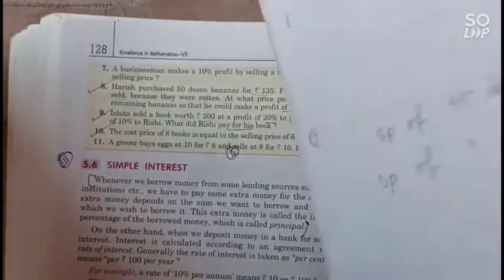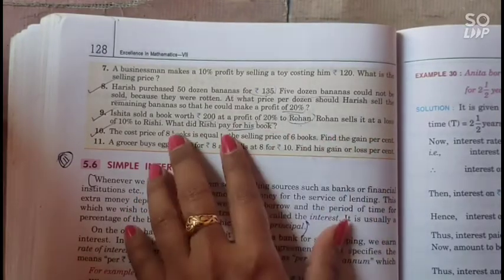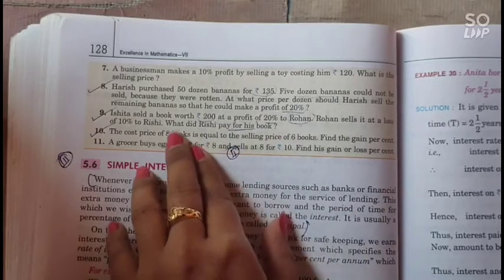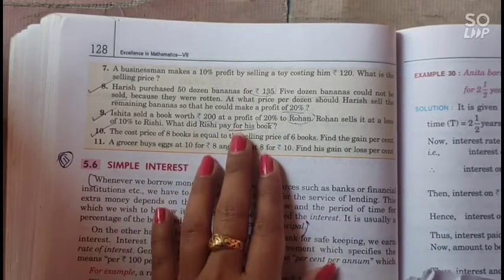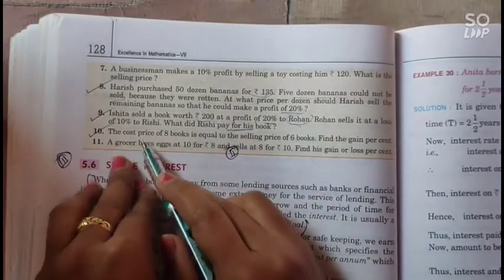Since Rohan sells to Rishi, the selling price of Rohan will be the cost price of Rishi. So what did Rishi pay for this book? Rishi paid 216 rupees.